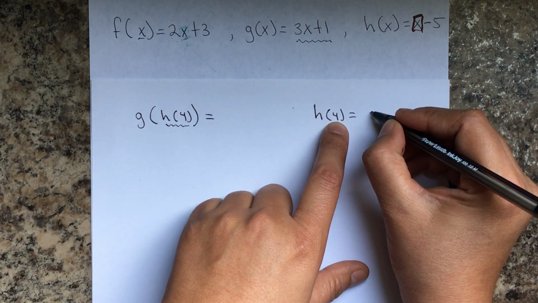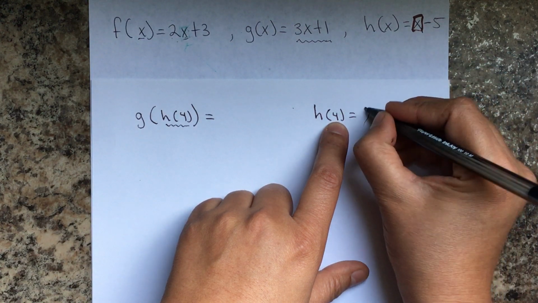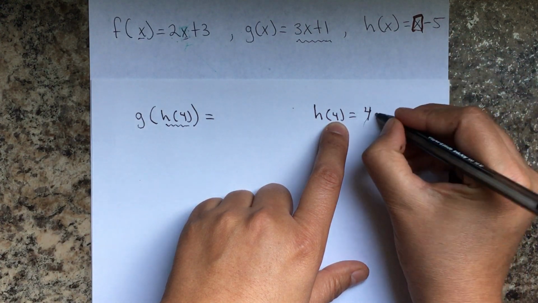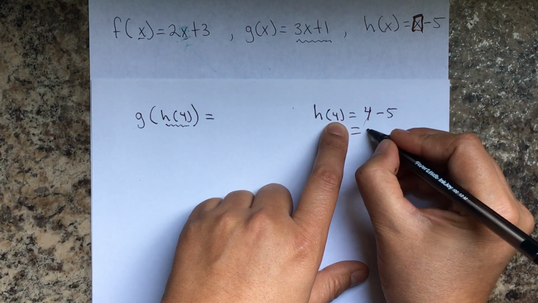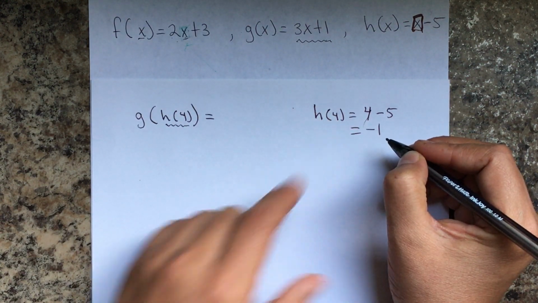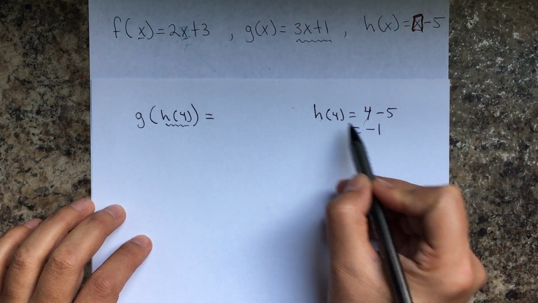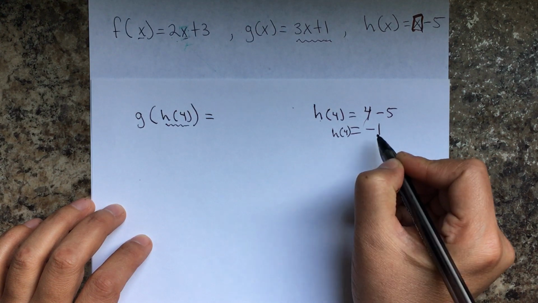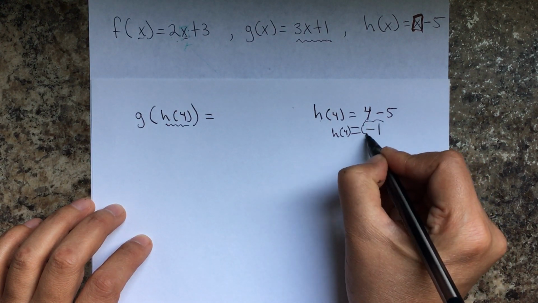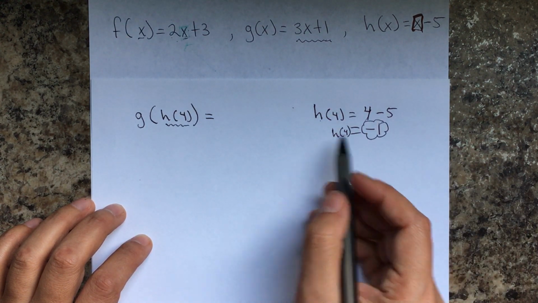So it's going to be, instead of x, 4 minus 5. And so 4 take away 5 is negative 1. So h of 4 is equal to negative 1. So this is the value of h of 4.